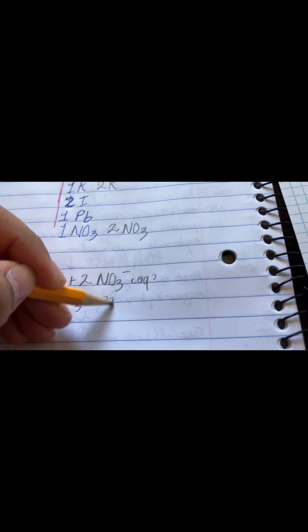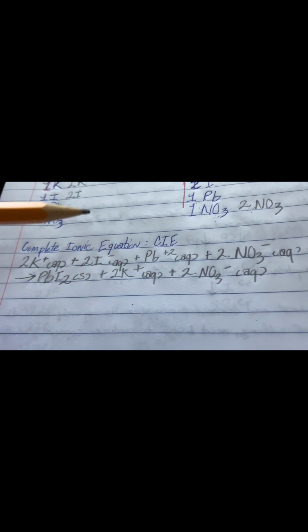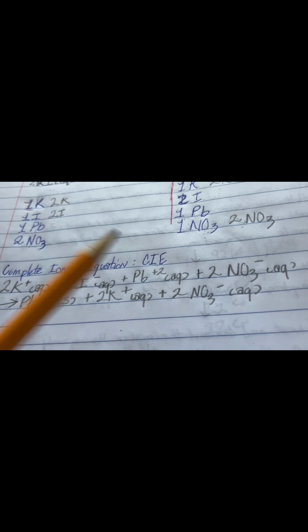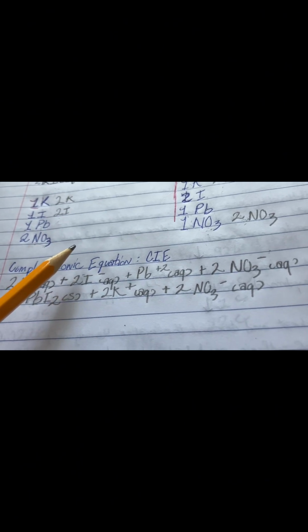Now that we have written everything that can be written out, separated into ions, we find the spectator ions, which are basically ions that on the product and in the reactant side are exactly the same. That they don't change or anything like that.